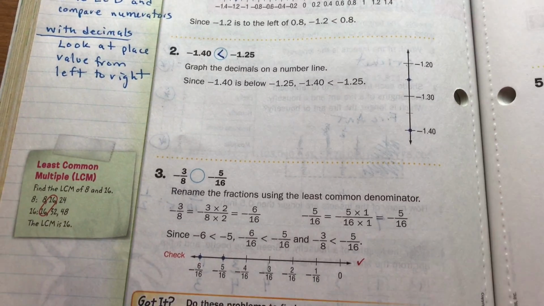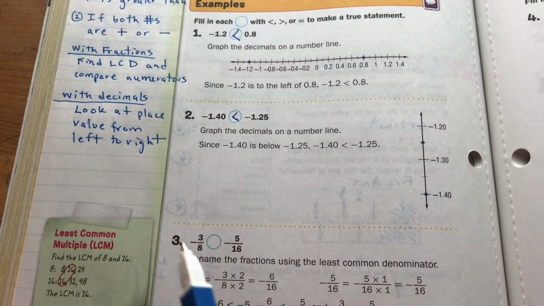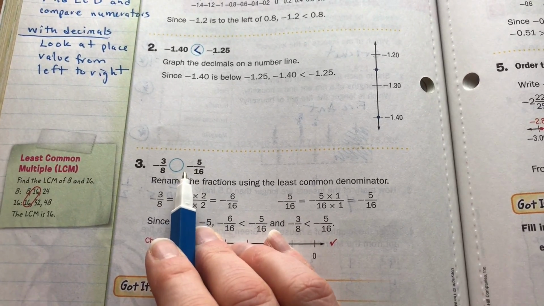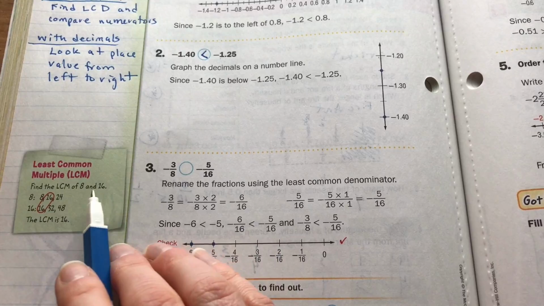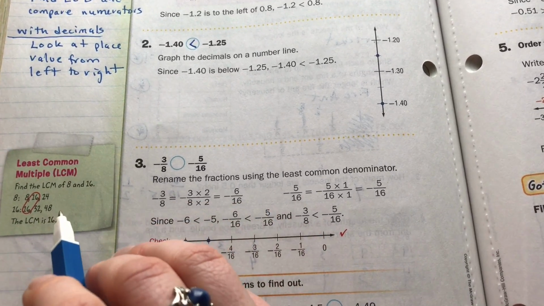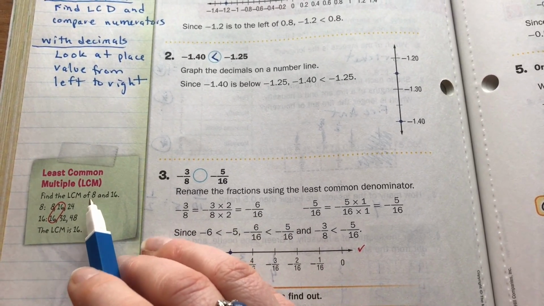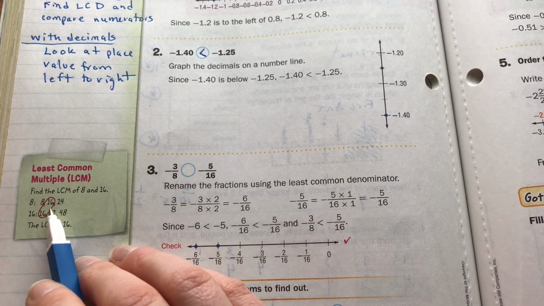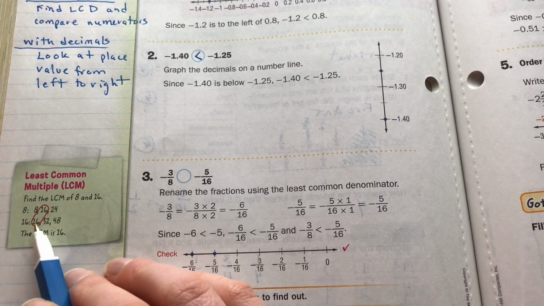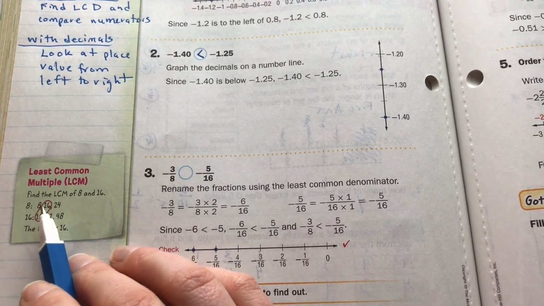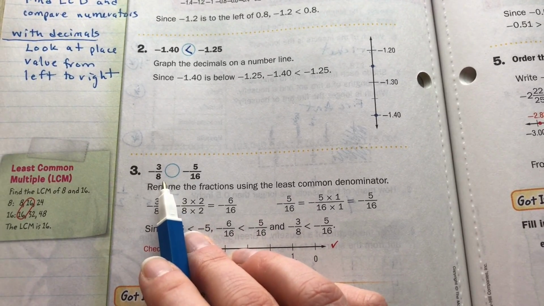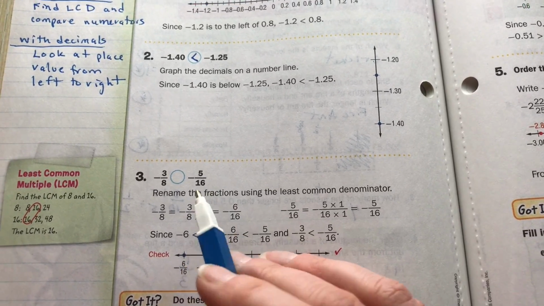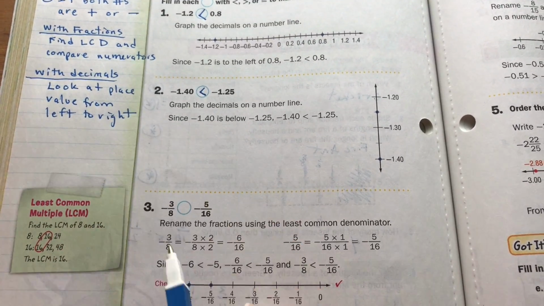All right, let's look at example 3. This is going to be where we look at least common denominator because we have 2 fractions and they're both negative. Remember to find the least common denominator, you have to find the least common multiple of the 2 numbers. So 8 and 16 here, 8ths and 16ths, their multiples: 8, 16, 24, 32. The least common multiple is 16. So if we can turn 3/8 into 16ths, we already have 5/16, then we can compare the numerators.